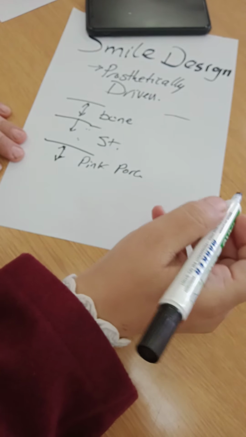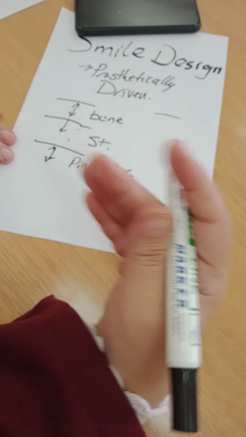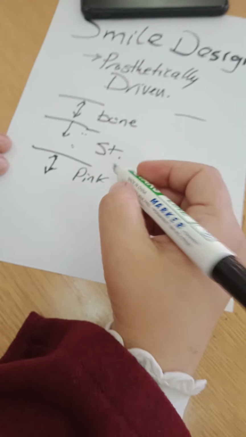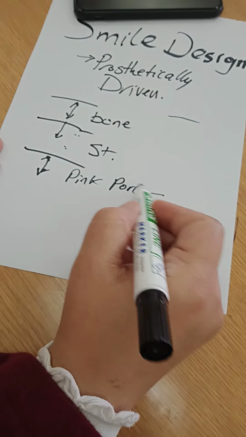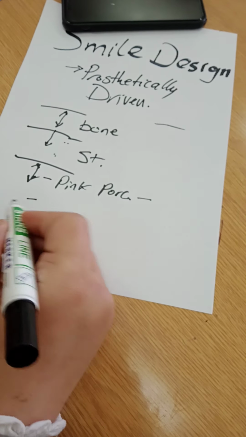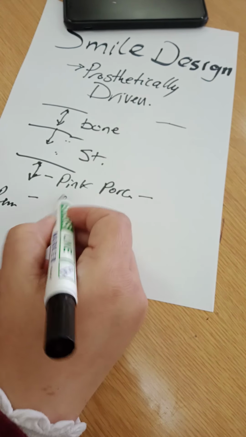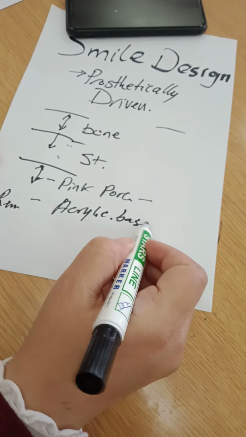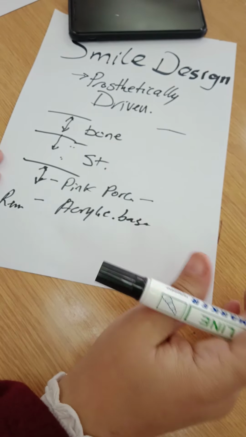So I'm changing my restoration to have, other than the crown, also a replacement of the soft tissue. And wherever I'm replacing soft tissue, it could be fixed as pink porcelain, or it could be removable by acrylic base. So I'm replacing bone and soft tissue.